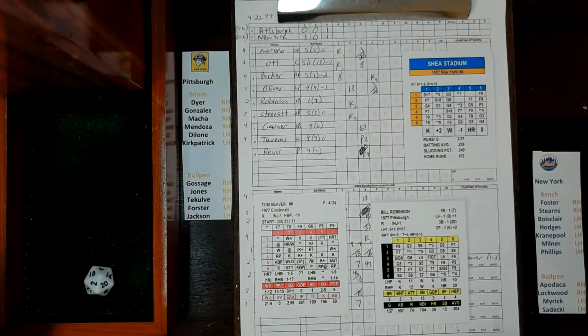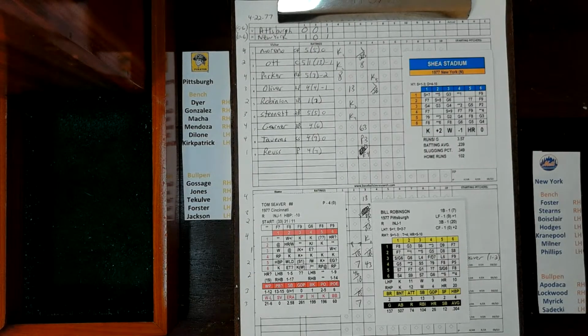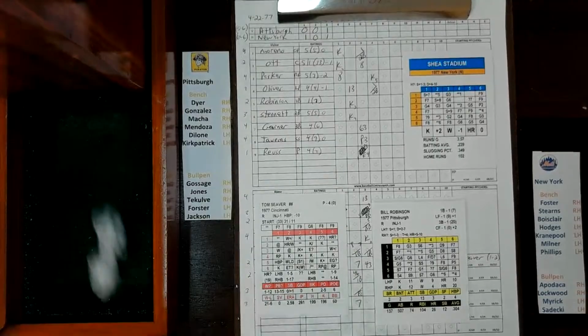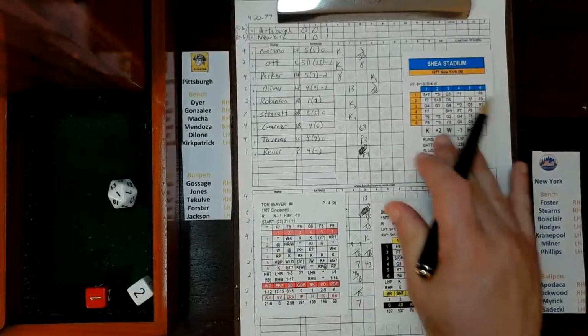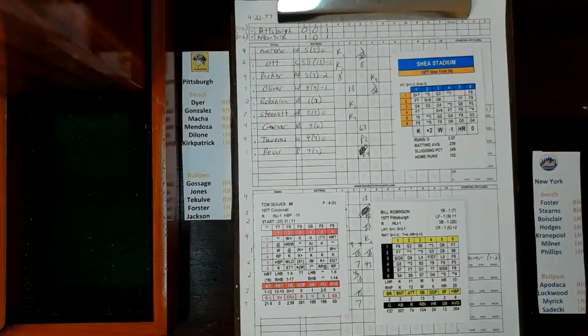Here comes Robinson. Oliver with a 2. I don't believe that's enough to get him anywhere. Nope. Well, he could try it, but it wouldn't be very effective. Put it that way. So here's Seaver. 1-2 ballpark card going back to Shea Stadium.